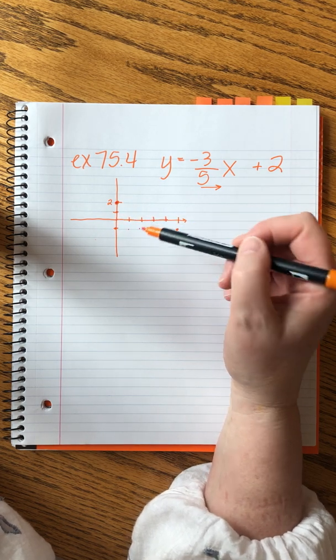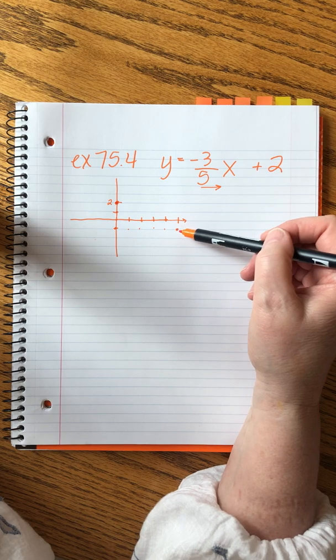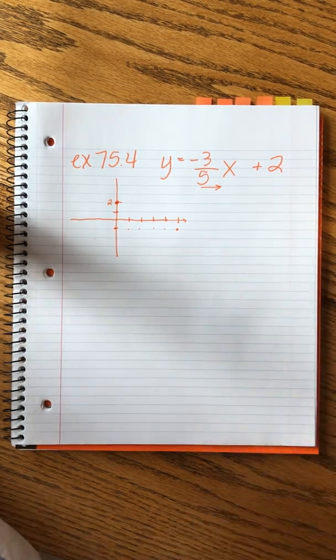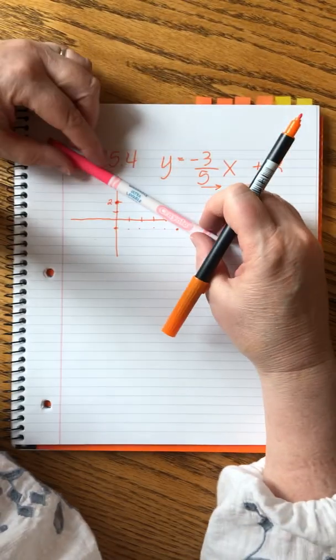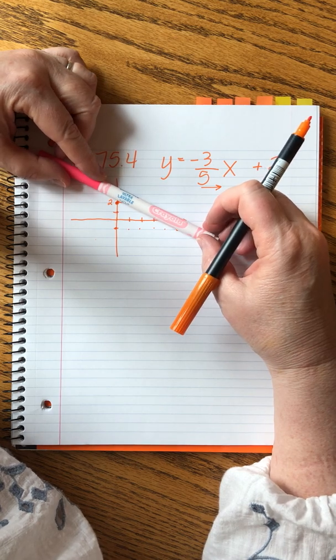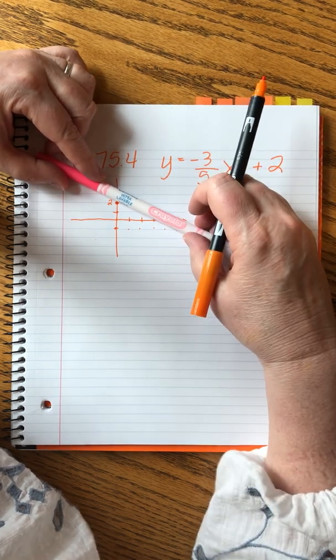1, 2, 3. 1, 2, 3, 4, 5. And there we have enough to draw our line. Again, remember, 2 points is good enough because we're not having to calculate anything.